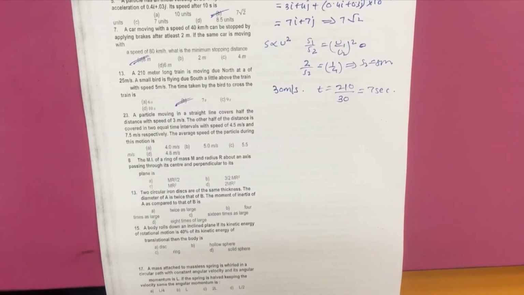A particle moving in a straight line covers half the distance with a speed of 3 meters per second. The other half of the distance is covered in 2 equal time intervals with a speed of 4.5 meters per second and 7.5 meters per second respectively. The average speed of the particle during the motion is very similar to the first question that we did. Let t1 and t2 be the time taken by the particle to cover the first half and the second half distance.